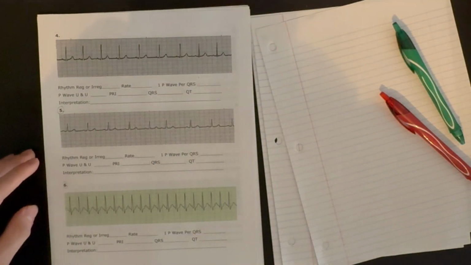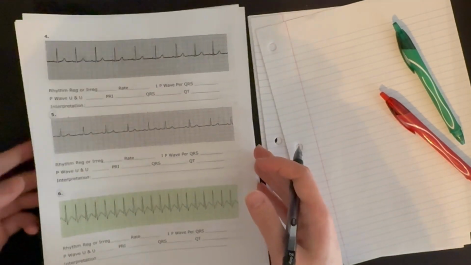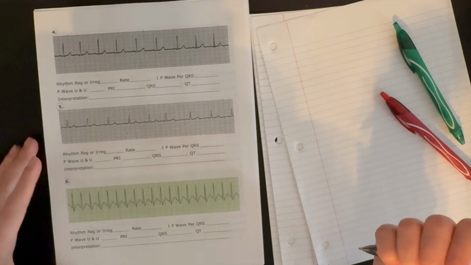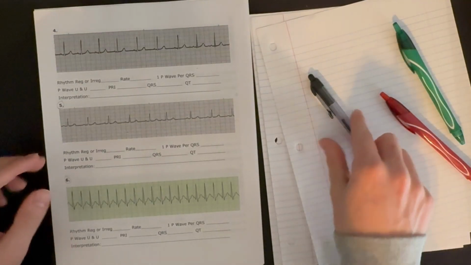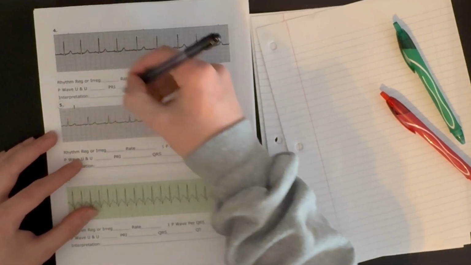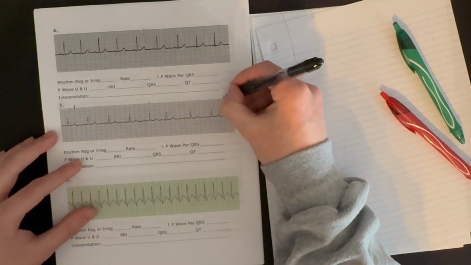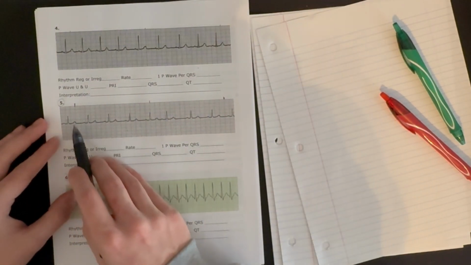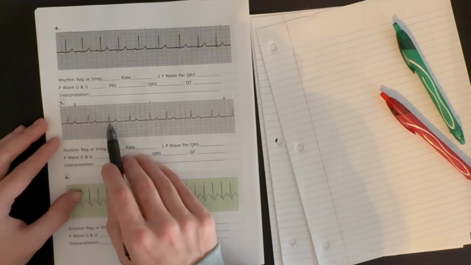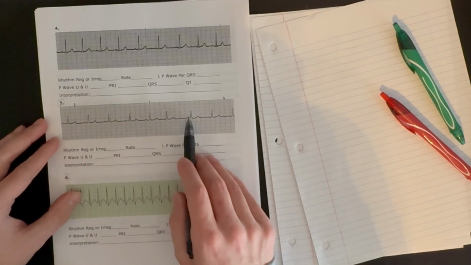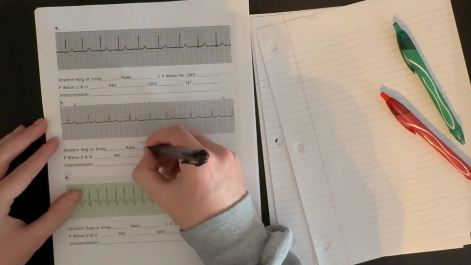All right, we'll flip over. And we'll put that one to the side, and we'll move on to number 5. All right, so let's get our little 3 tick marks, 3-second tick marks. And let's count our rate. 1, 2, 3, 4, 5, 6, 7. So roughly 70 beats per minute.